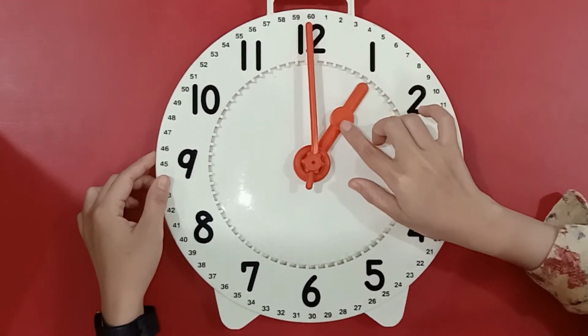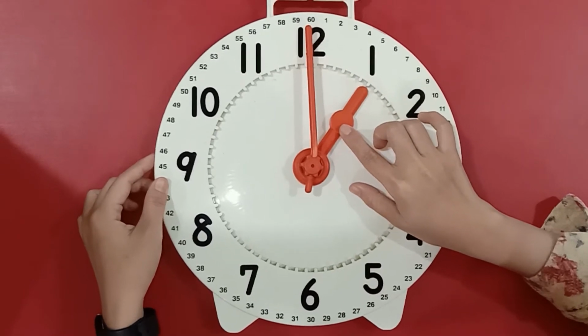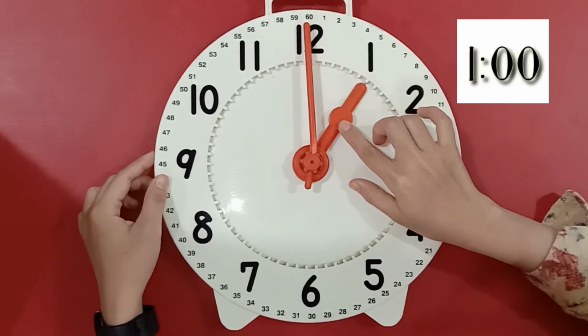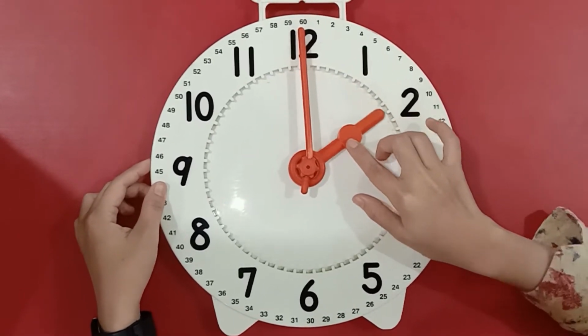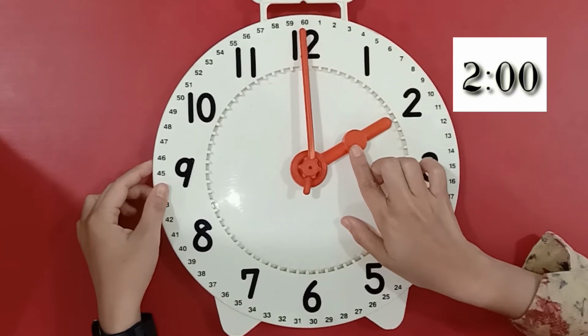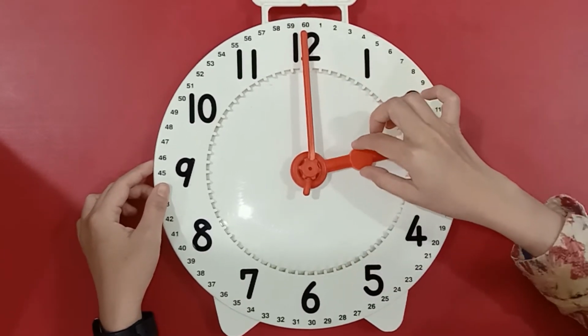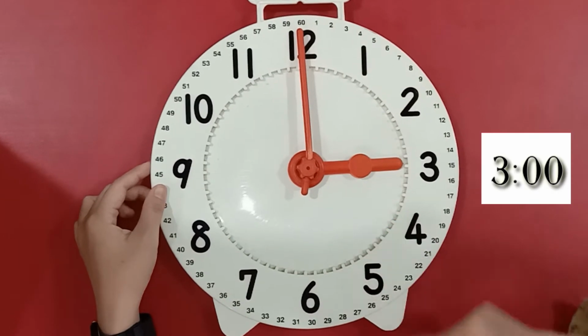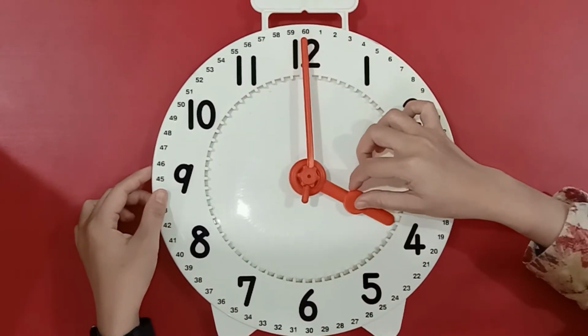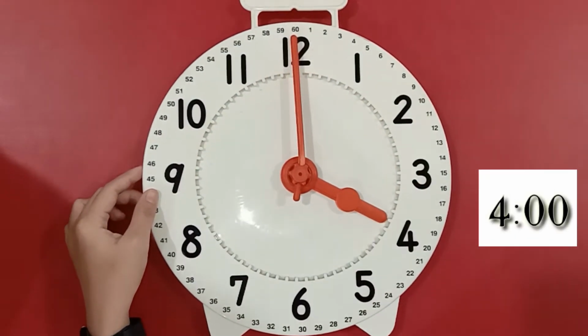If I put the short hand here, means that it is 1 o'clock. If I put here, means that it is 2 o'clock. If I put here, it means that 3 o'clock. If I put here, it means that 4 o'clock.